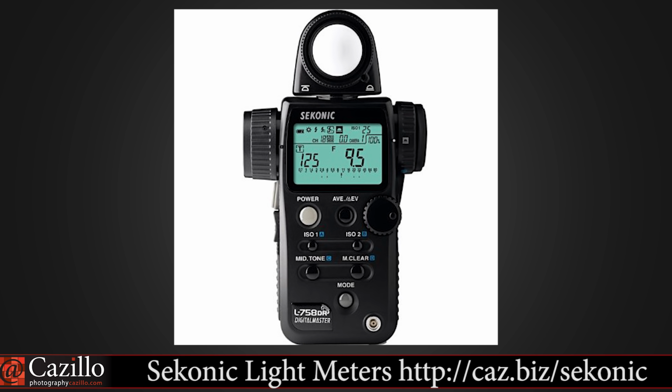Light meters, especially this one, can typically measure ambient light as well as flash. This one has a bulb setting that allows you to measure all the light in the room or in the area outside, whatever. It also has a spot meter built in. Sekonic still makes these, and they're very popular. Sekonic is a great brand. I believe it's actually owned by Manfrotto, but don't quote me on that. Anyway, I love their light meters.